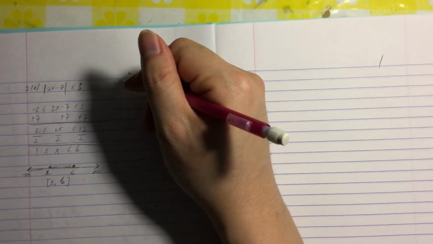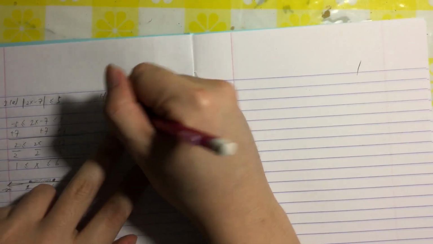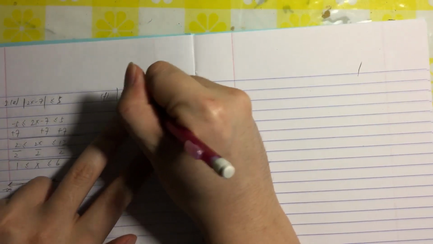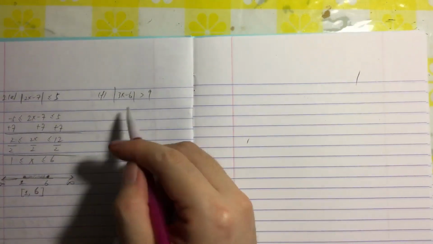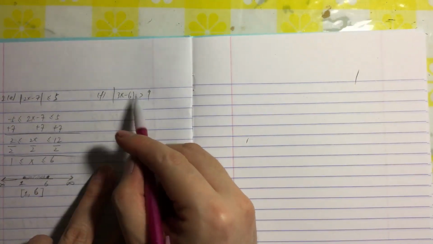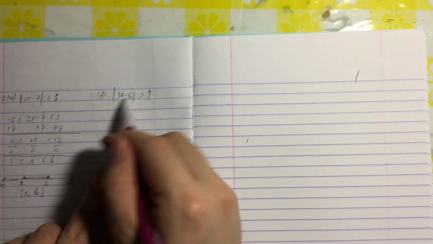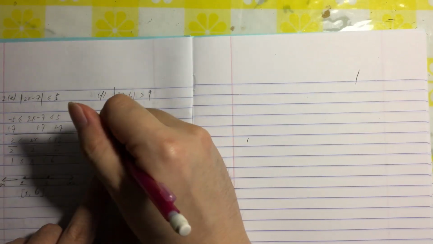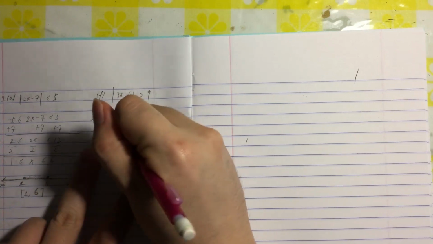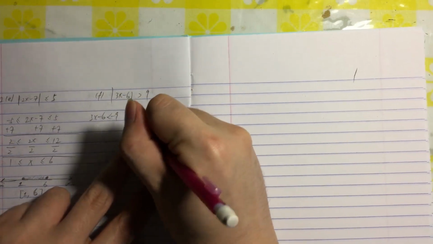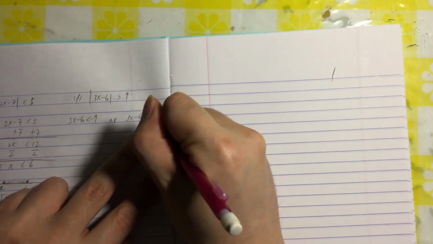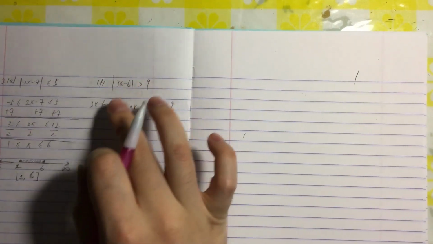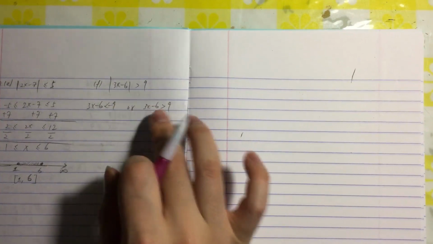F. Absolute value of 3x minus 6 is greater than 9. When we have absolute value greater than some positive number, take what's inside. 3x minus 6, make it less than negative 9, or 3x minus 6, make it greater than 9. Make the inside either less than negative 9 or greater than positive 9.